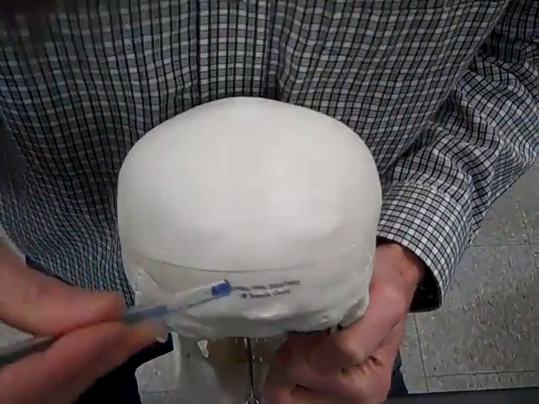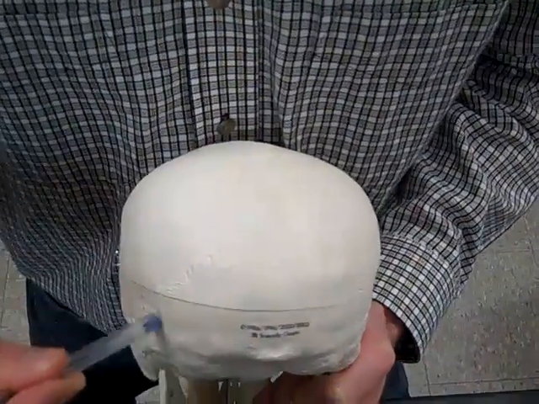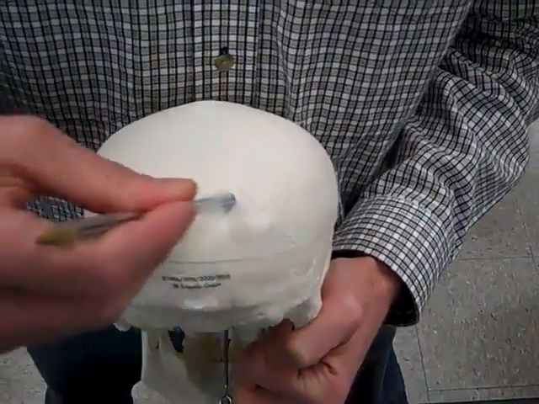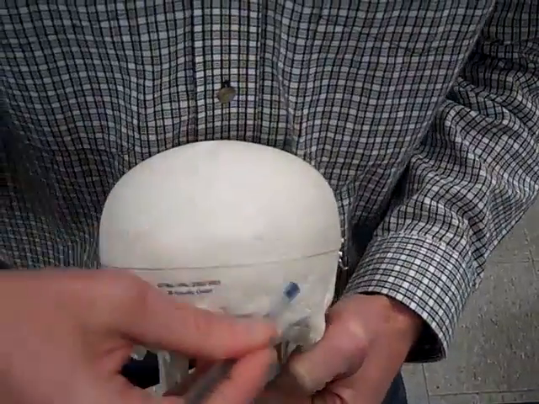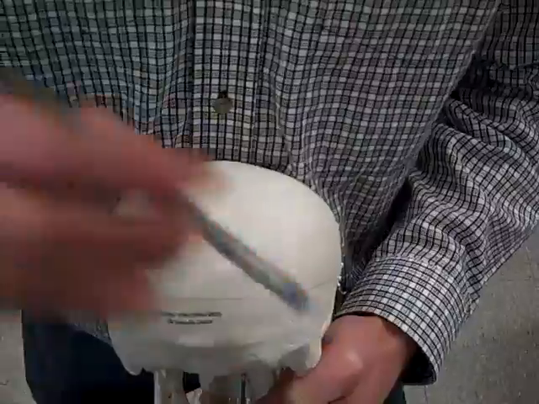And the joint between the occipital bone and our two parietal bones, which we see right here, kind of like an upside down V, is called the lambdoid suture. It kind of looks like the Greek letter lambda, which is basically an upside down V, hence the name.